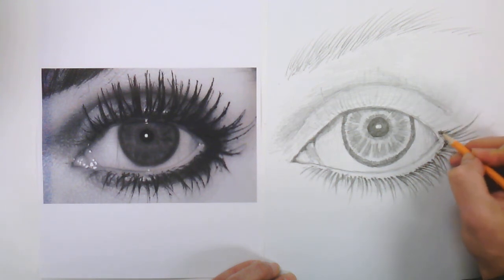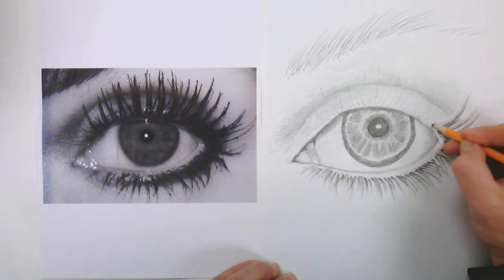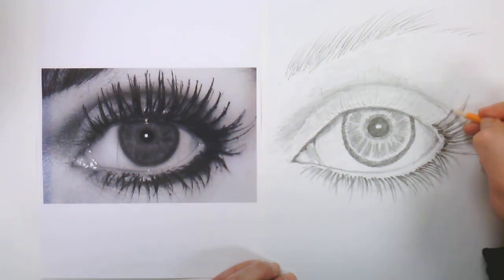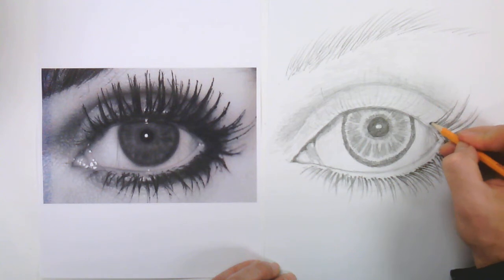So you can see that the picture is really starting to come together now, because these eyelashes are really helping to solidify the look of it. And I'm actually getting a little impatient myself right now. I wasn't intending to go into this much detail, but I can't help it.